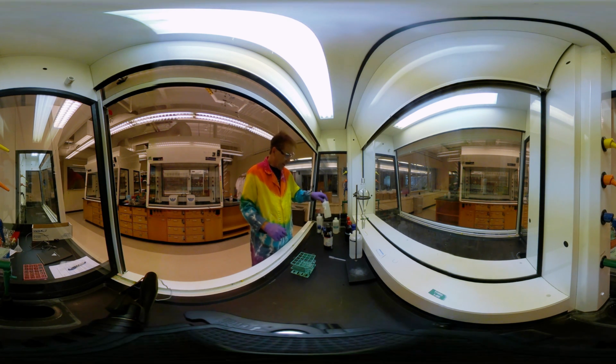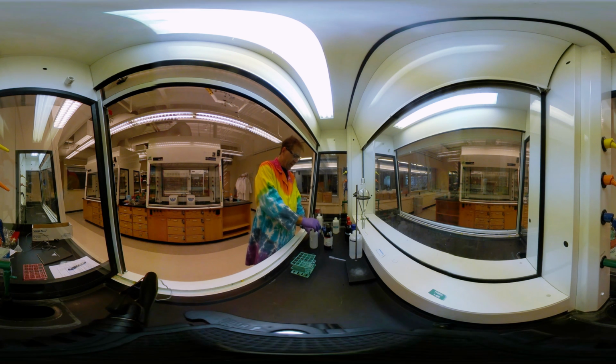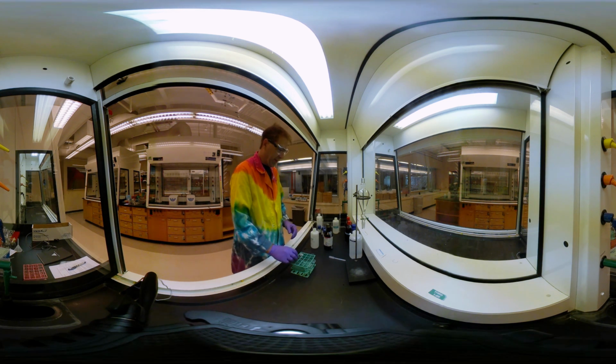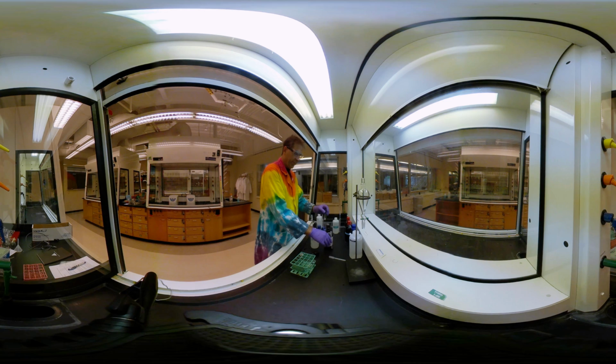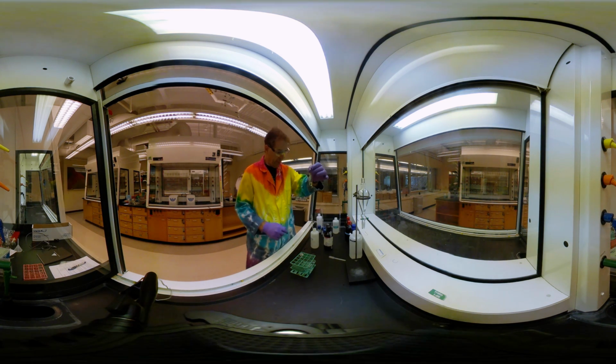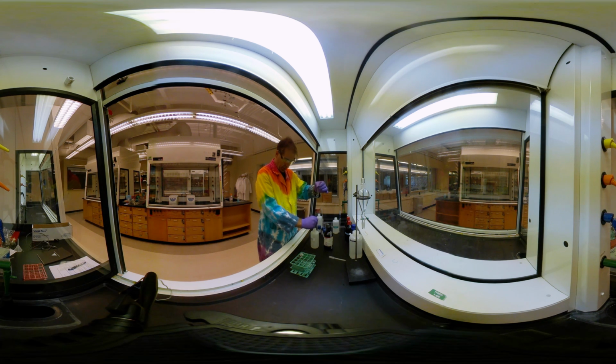Now let's try that again with hydrochloric acid. This is also 5% hydrochloric acid. So we're going to put our hexane in here. All right, 2 milliliters of hexane. Okay, so we got our 2 milliliters of hexane there, and then let's put in our 5% hydrochloric acid.